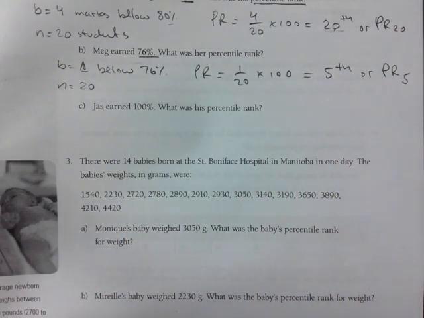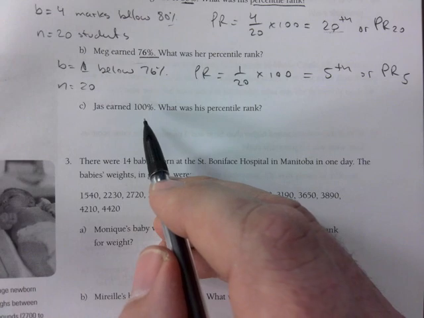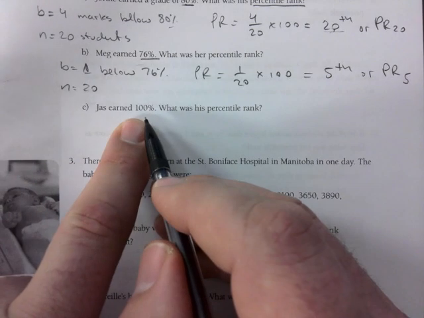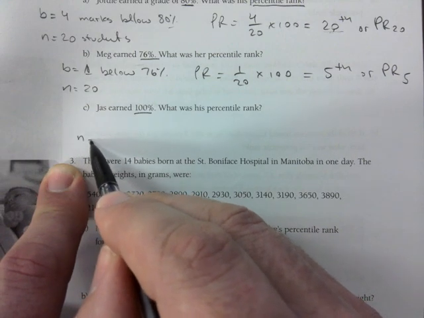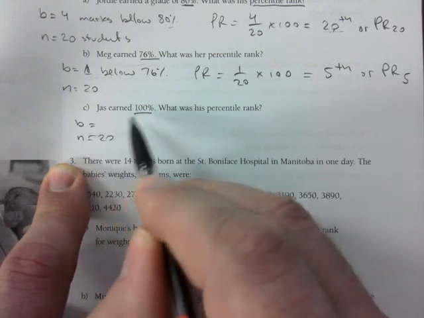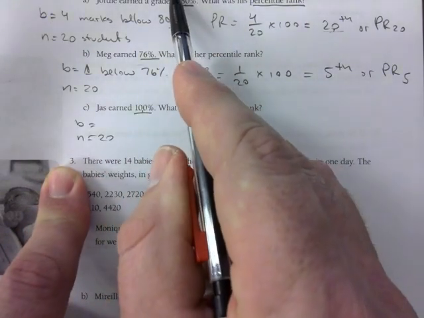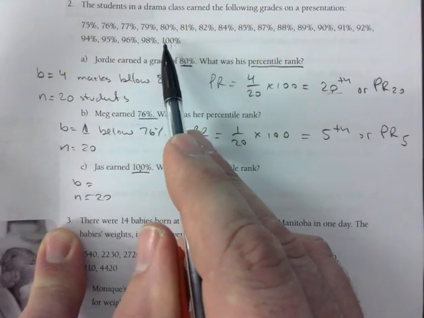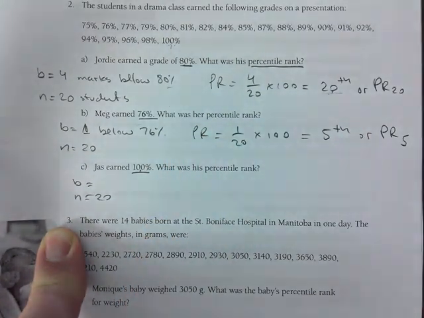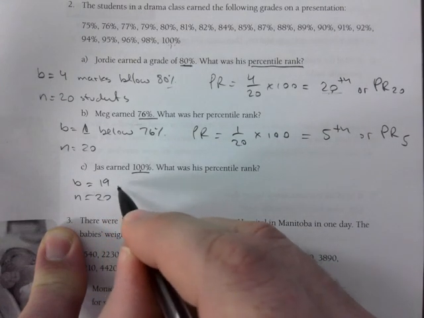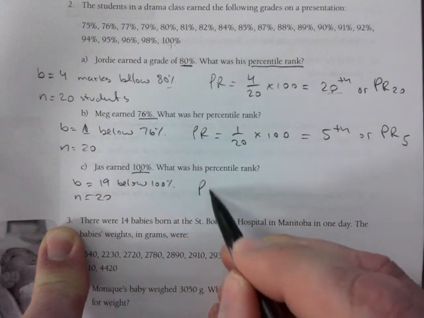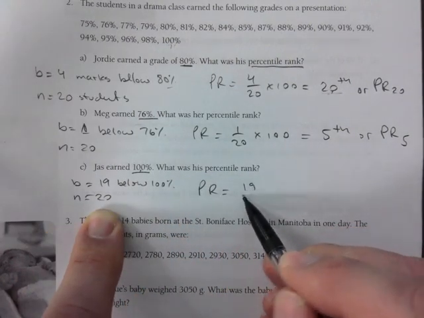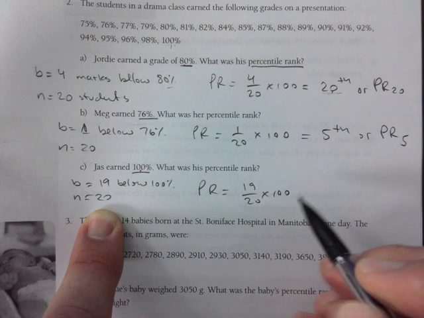In this case there's only one student, but 5% represents 5% out of a class with 100 students. Your N is still 20. If you look at the top of your chart, there's only one 100 mark, which is the one we're considering, so all the other ones are below. That would be 19 below 100%, so your percentile rank would be 19 over 20 times 100.